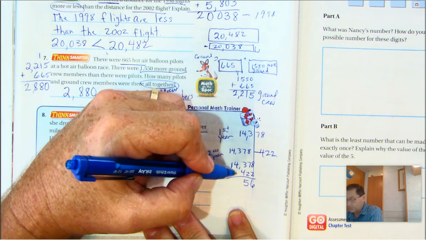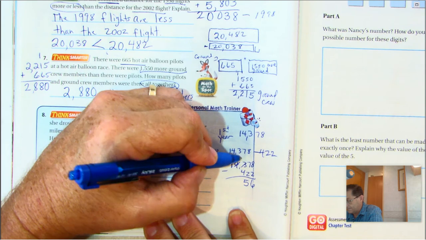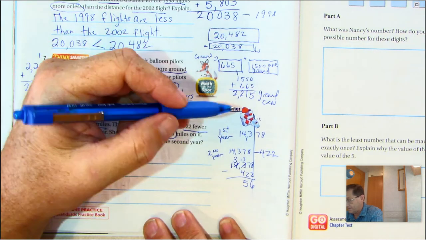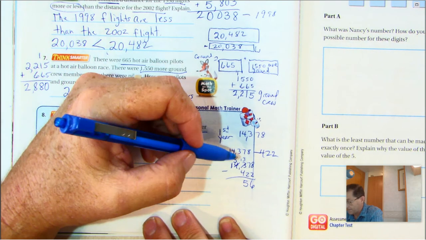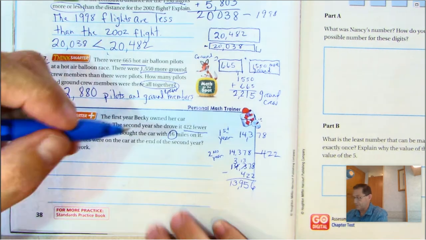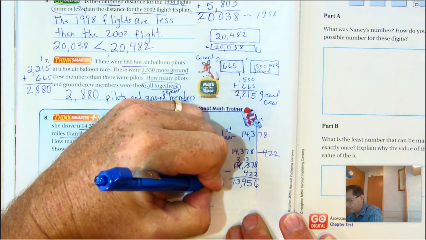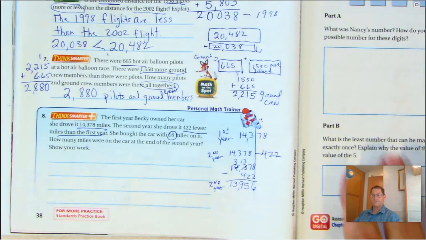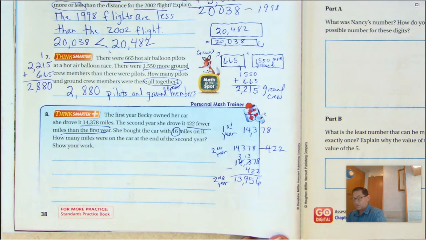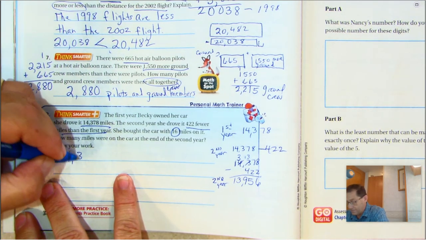I can't take 400 from 300, so I'm going to rename that as 3,000 and 10 hundreds. 13 take away 4 is 9 hundreds. Okay, so the second year, she drove 13,956. So now we're going to combine all three numbers that we need.